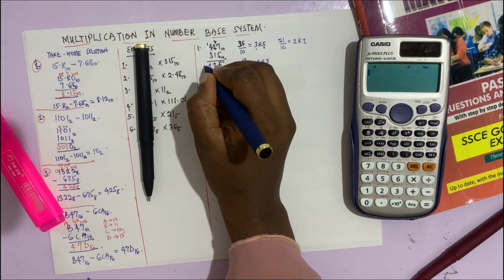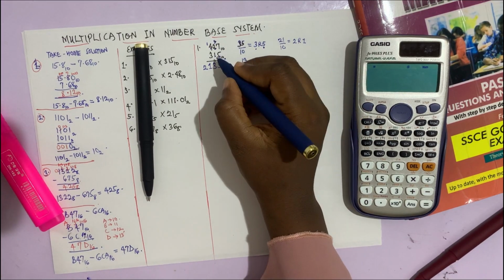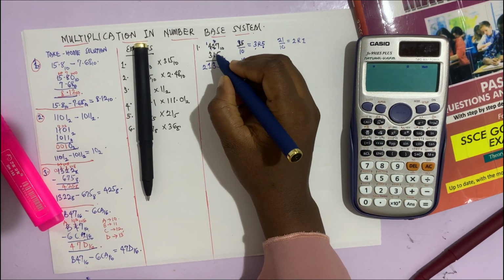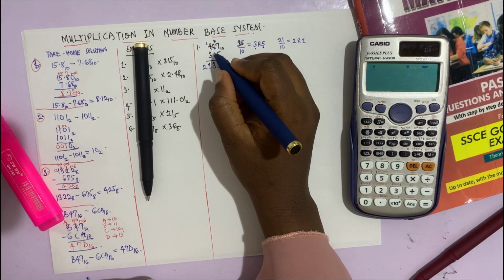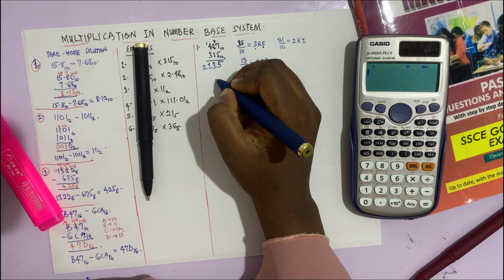Since there is nothing else, we write the 2. We use this 5 to multiply everything up. Then we move on to the next digit 1 and use it to multiply everything. So instead of starting from this, we start from the position of this one like this.